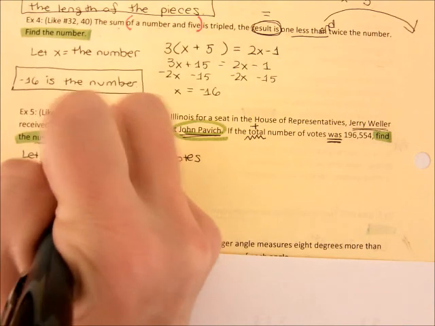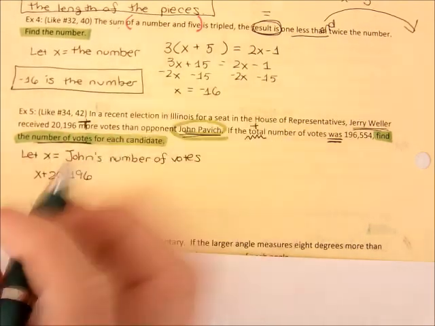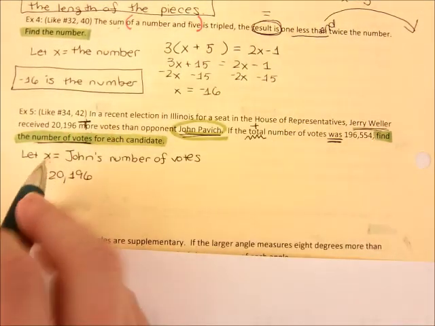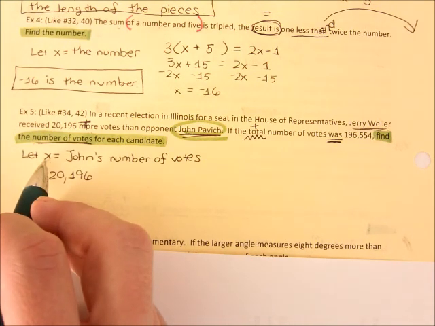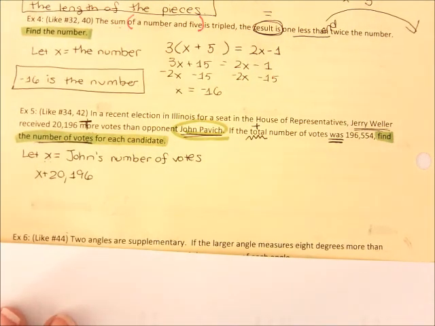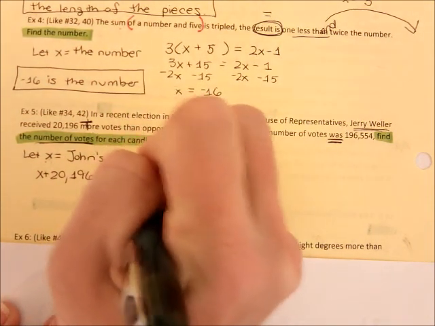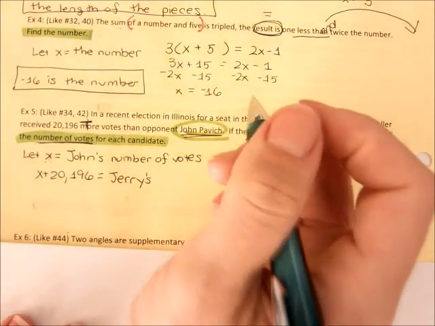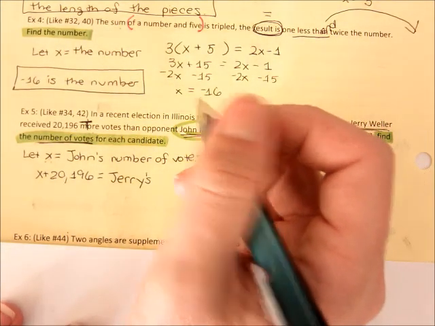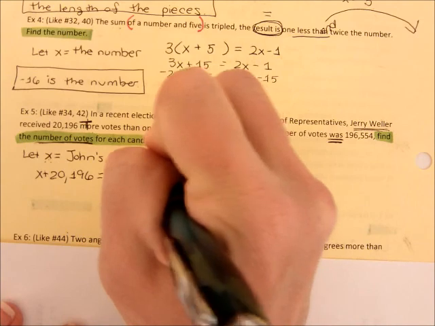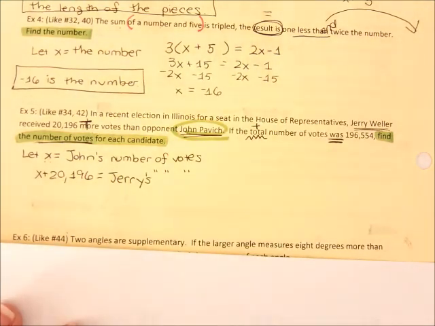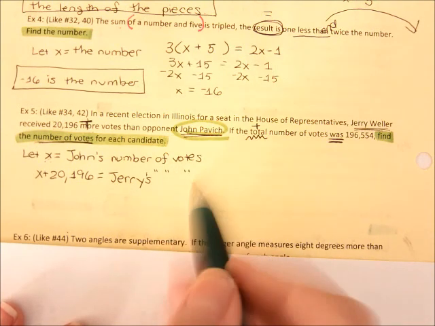Now I do have to say, could we also make x for Jerry and then subtract 20,196 to get to John? Absolutely. We'll get the same answer. So it's not a huge issue right there. Remember, math, there's multiple ways to get to the final answer. That's always great. Jerry's number of votes. Have you guys seen those little tick marks before? Okay, all I mean is I'm imitating everything that's underneath it or above it. So it means number of votes without writing it again.